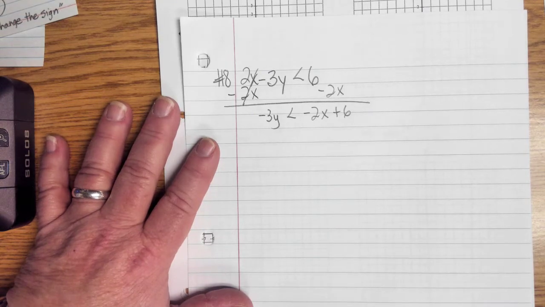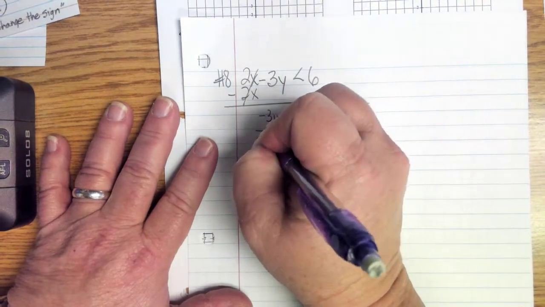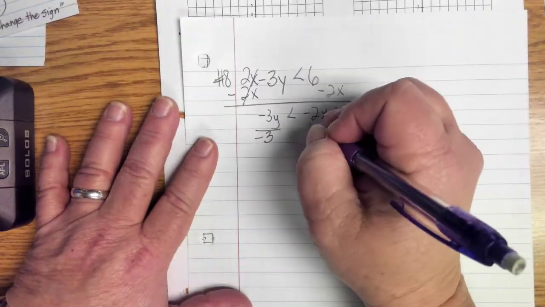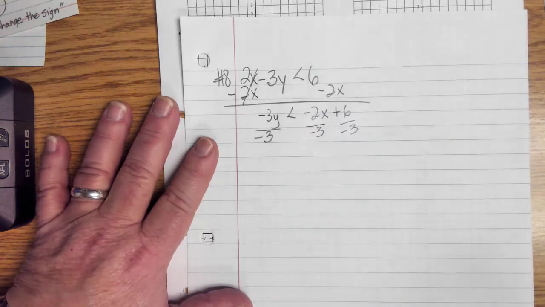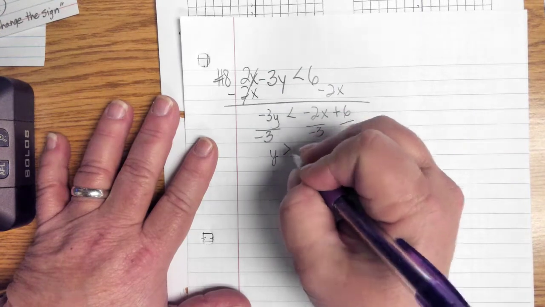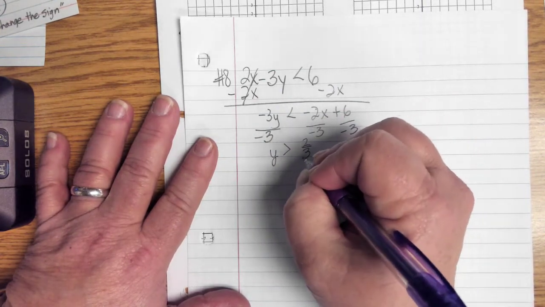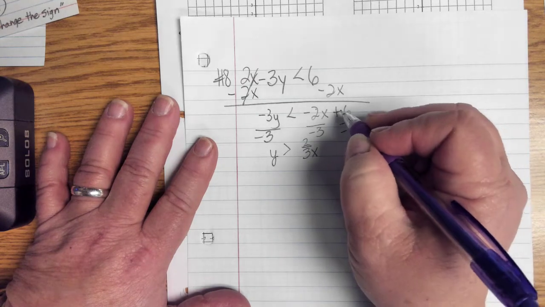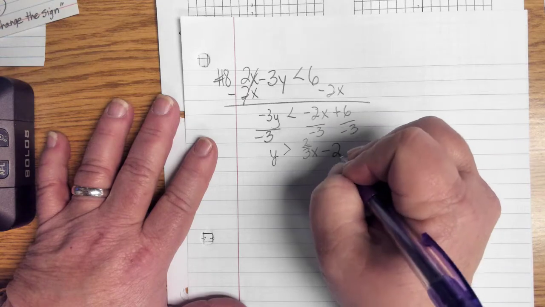Okay, this is something that some people forgot on the last assessment. When you divide by a negative number or multiply by a negative number, what happens? Flip the inequality sign. So y is greater than, a negative divided by a negative gives me 2/3 x. And next, positive 6 divided by negative 3 gives me negative 2.